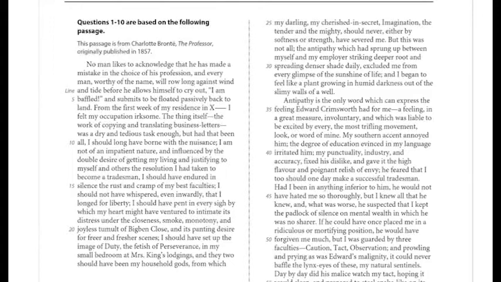Antipathy is the word which can express the feeling Crimsworth had for me, a feeling which was liable to be excited by every movement of mine. My accent annoyed him. My education, language irritated him. My punctuality, industry, accuracy fixed his dislike and gave it the relish of envy. He feared that I should one day become a successful tradesman. Had I been inferior to him, he would not have hated me so thoroughly, but I knew all he knew.